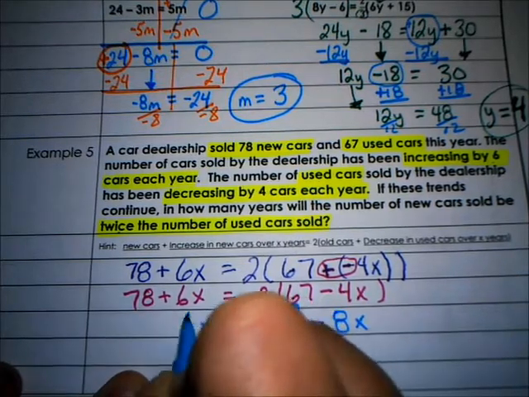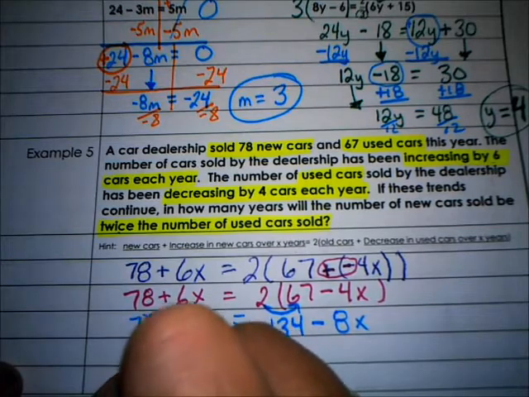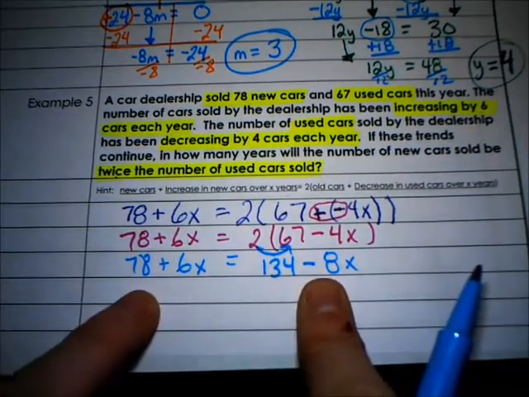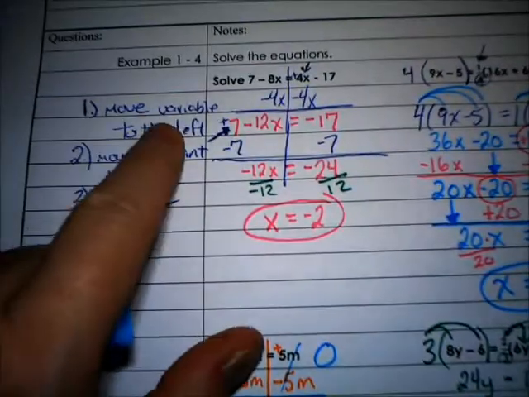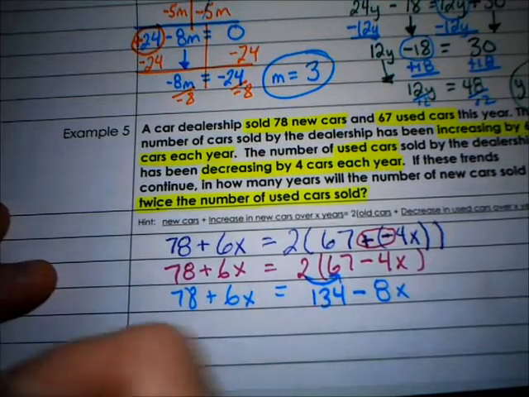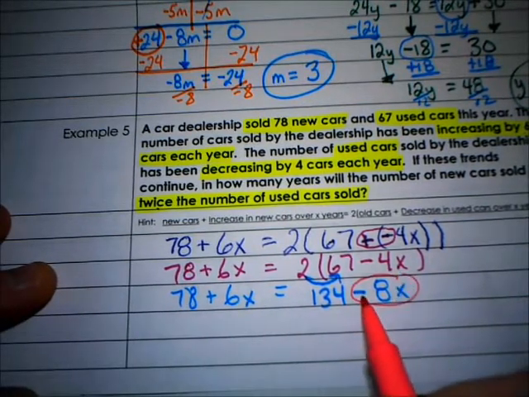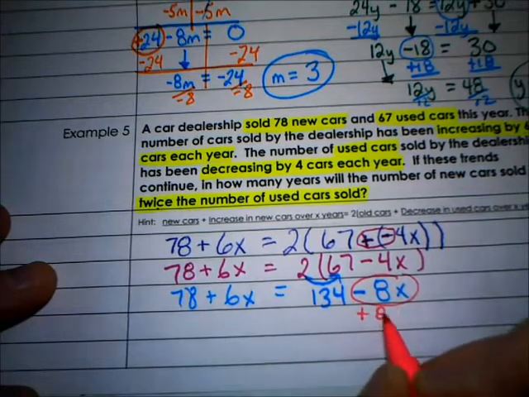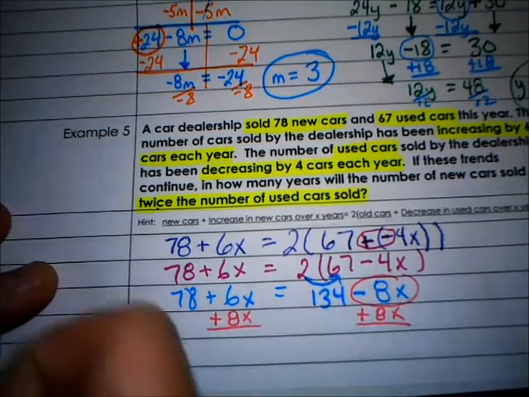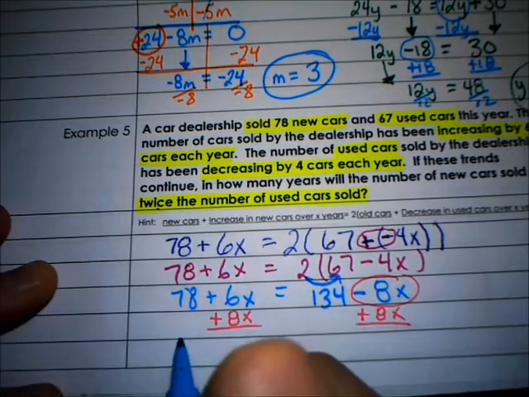Alright, all parentheses are gone and fractions are gone. First thing, move variables to the left. My variable is the 8. It's a negative, so it's going to change to a positive 8x. Bring everything else down, so I have 78 plus 14x is equal to 134.